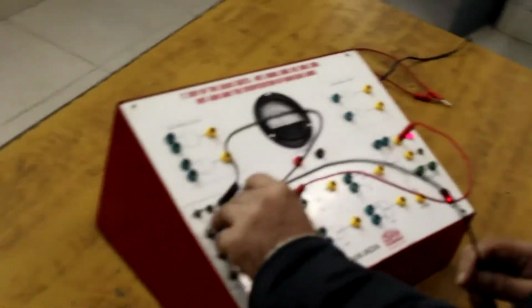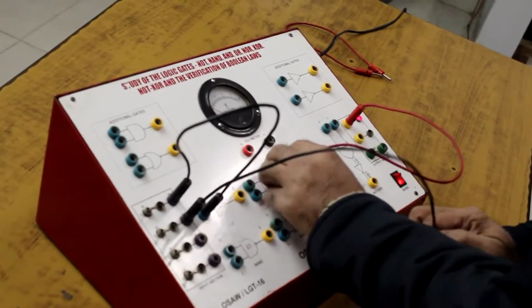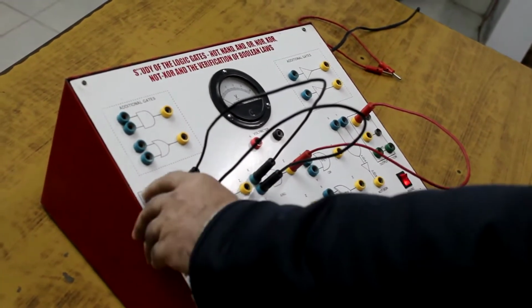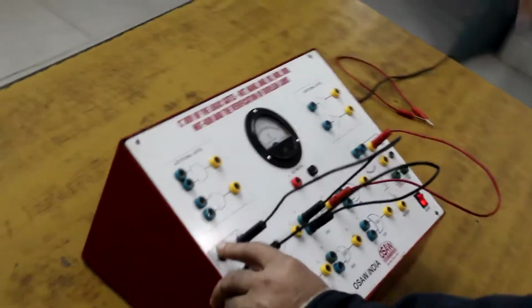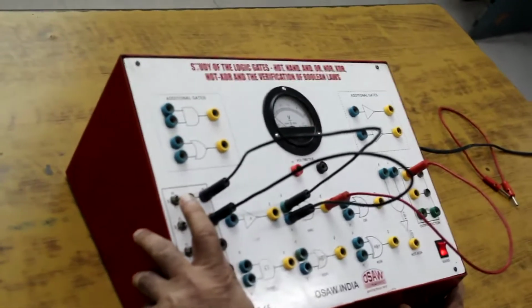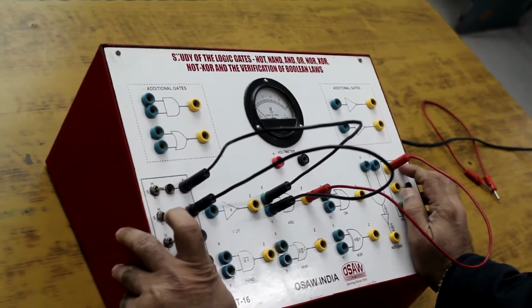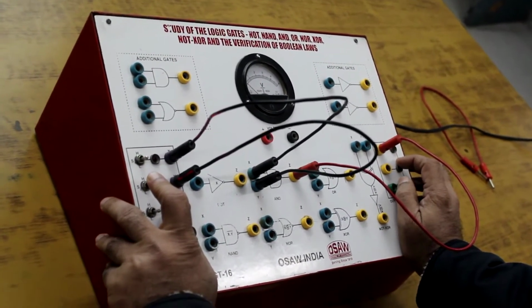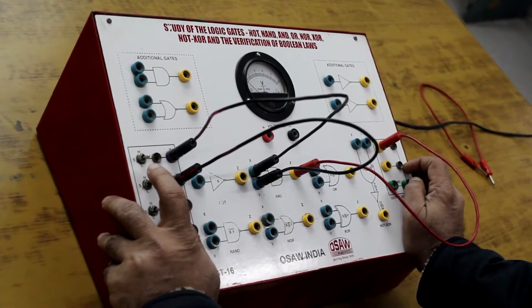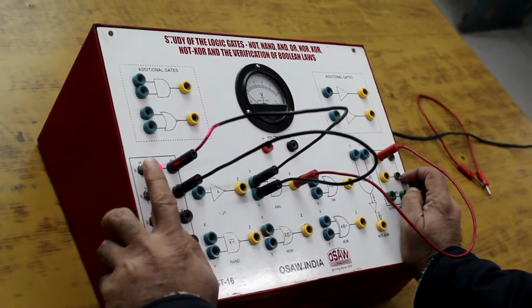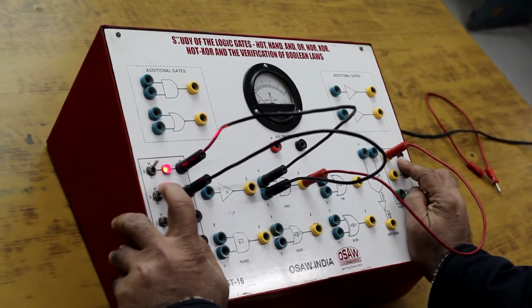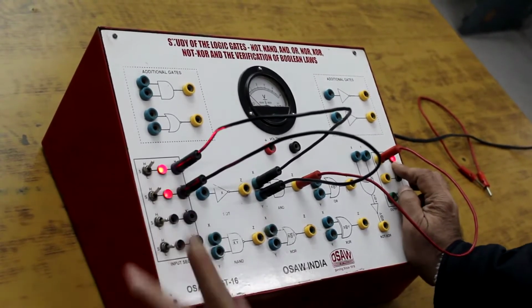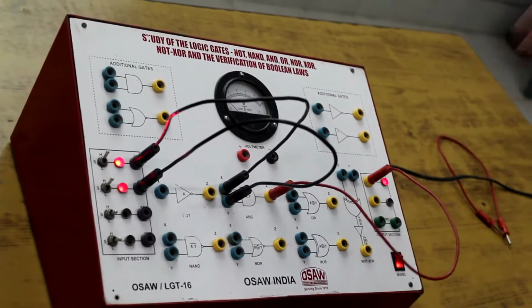So the AND gate is here, and if both the inputs are high, the output is high. So we test it step by step. Input A is 0, input B is 0, the output is 0. If input A is 0, input B is 1, the output is 0. If input A is 1, B is 0, the output is 0. If both the inputs are high, the output is high, it is 1. That is the action of the AND gate.